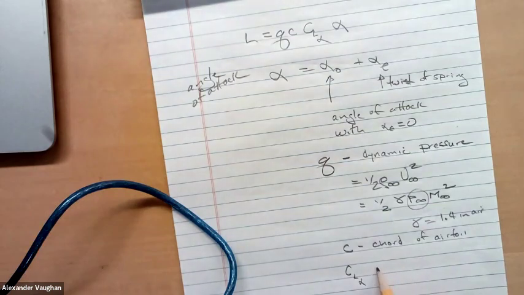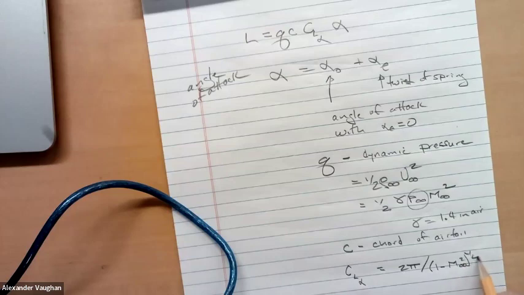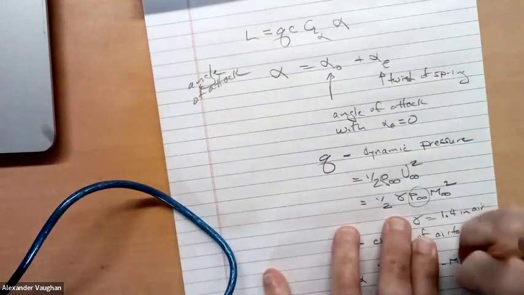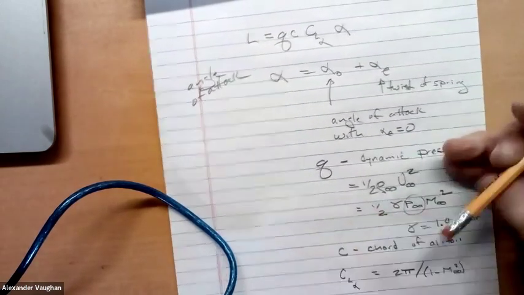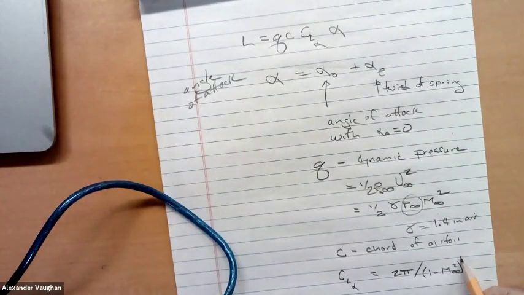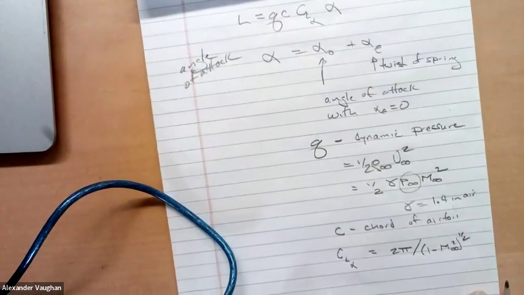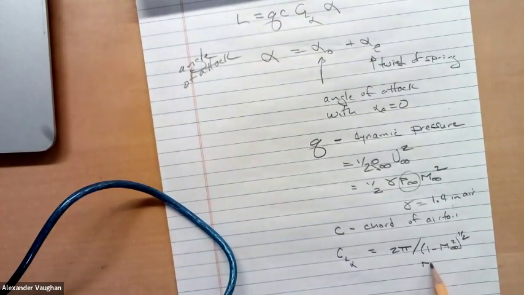CL alpha is equal to 2 pi divided by the square root of 1 minus the Mach number squared, when the Mach number is less than 1.